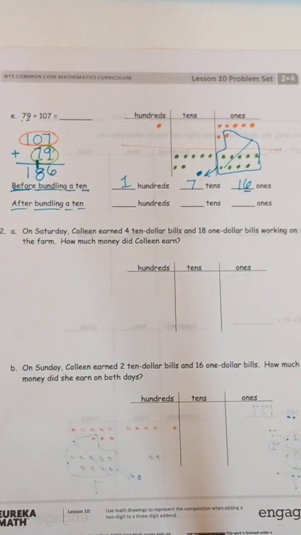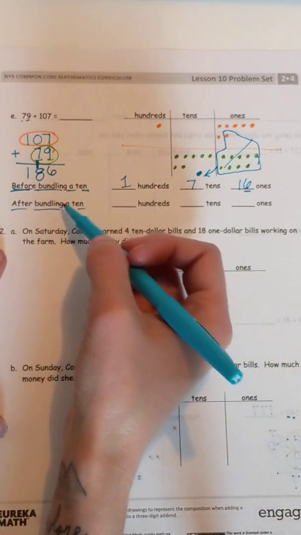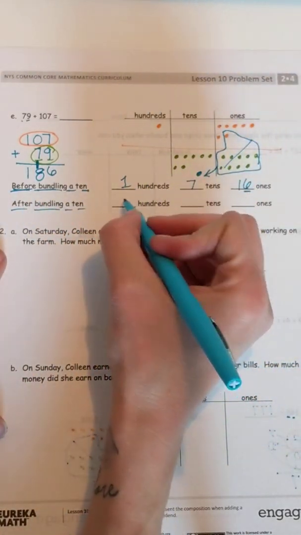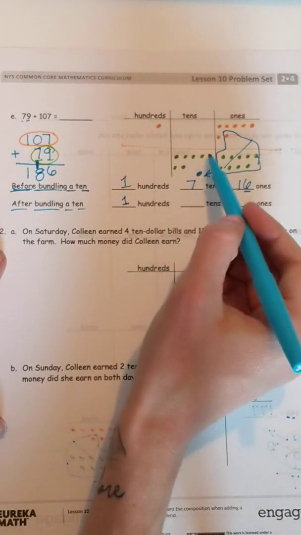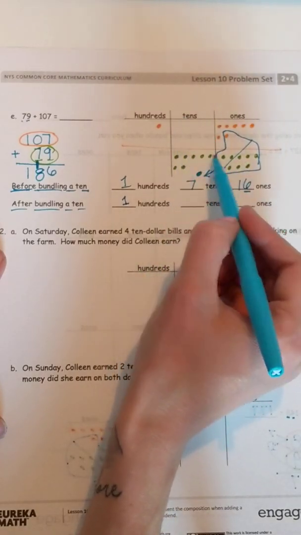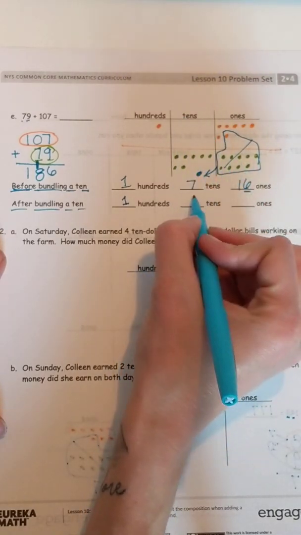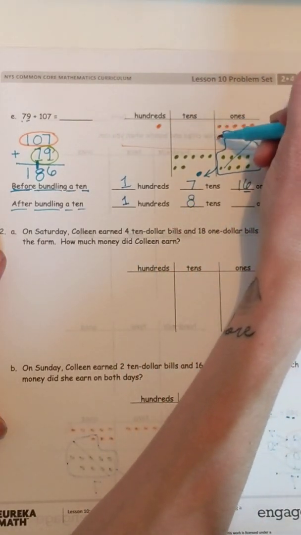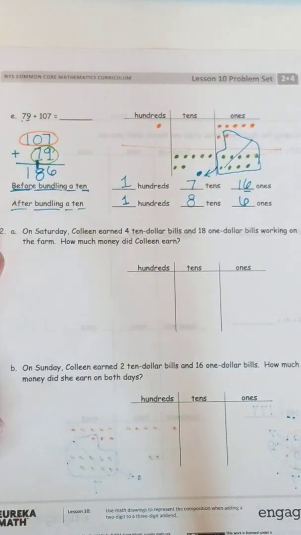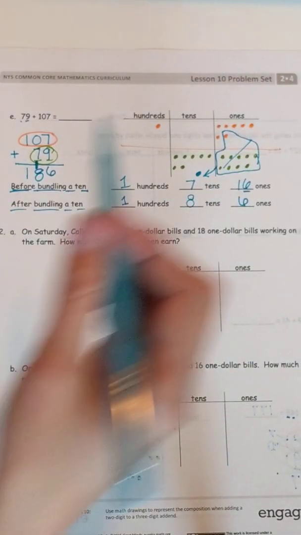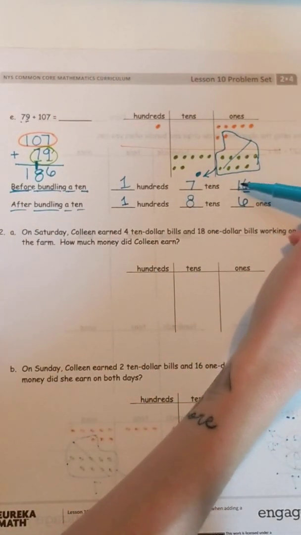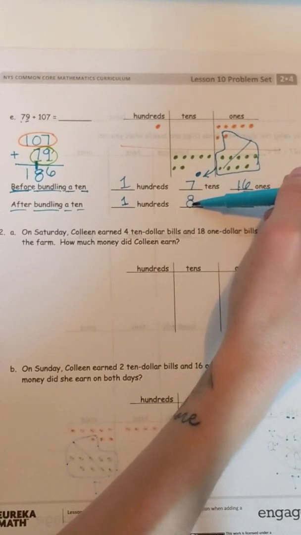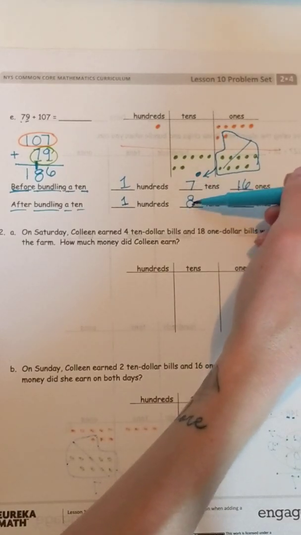That is phenomenal. Okay, now I'm ready to say after building a 10, how many hundreds do I have? Still just 1. How many tens? 7, 8. 8 tens. How many ones? Just 5, 6. All right, because we took that 10 from ones place and put it where it belonged in the tens. That's why we have 1 more 10.